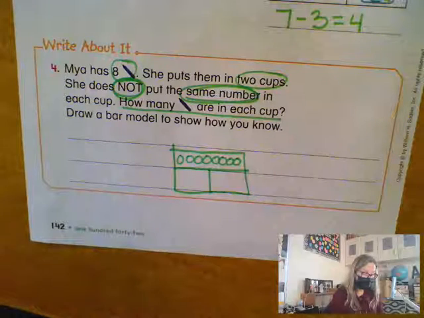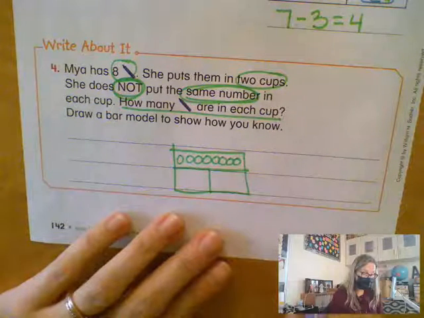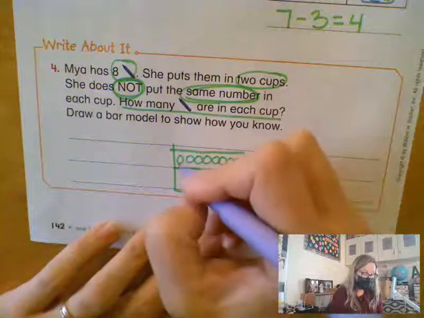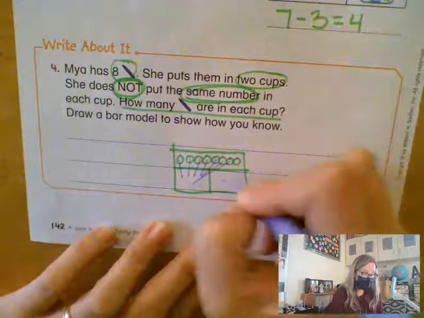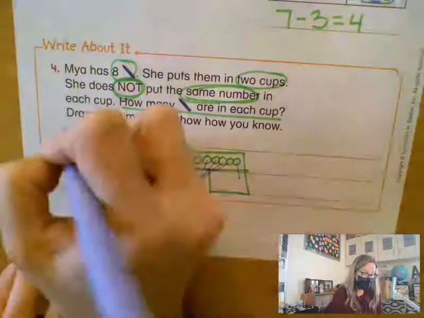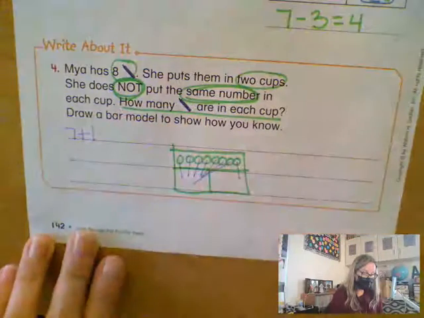Emily. 7 in 1 and 1 in the other. Ooh, she could do 7. 1, 2, 3, 4, 5, 6, 7 in one and 1 in the other. Okay, that would work. 7 plus 1. What else could she do?